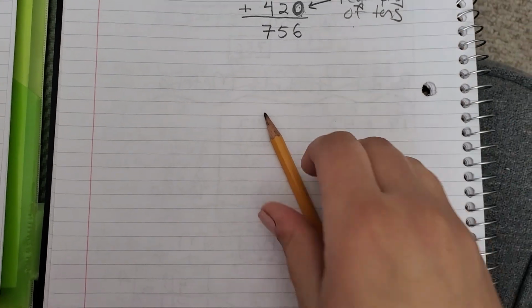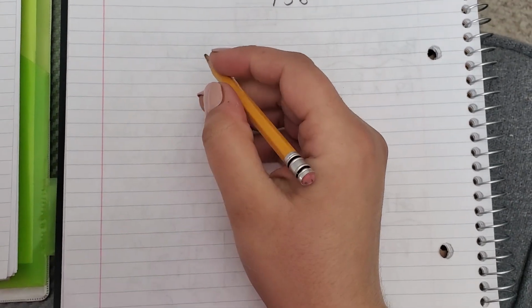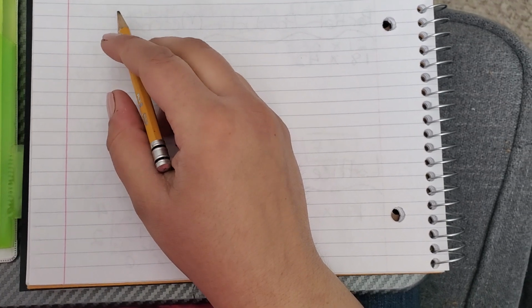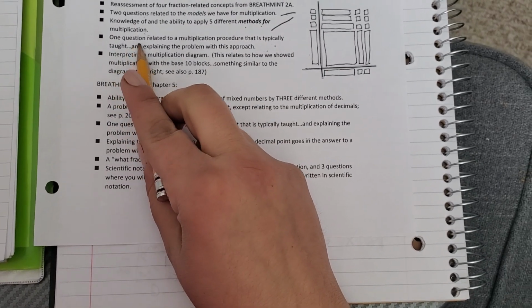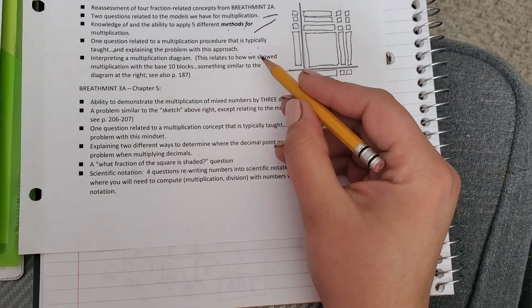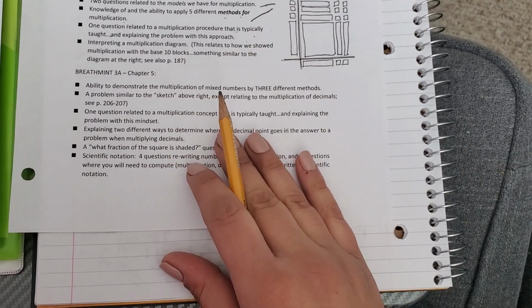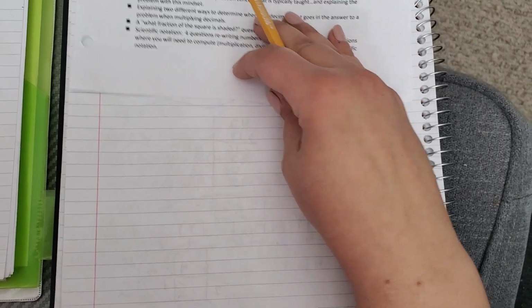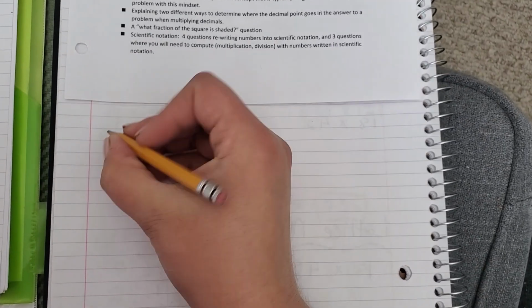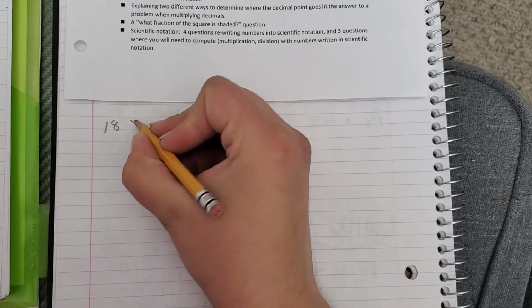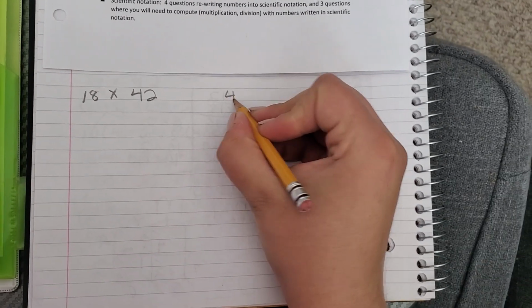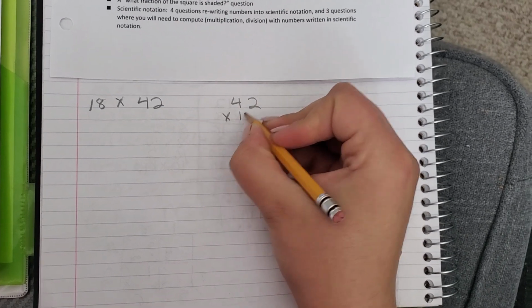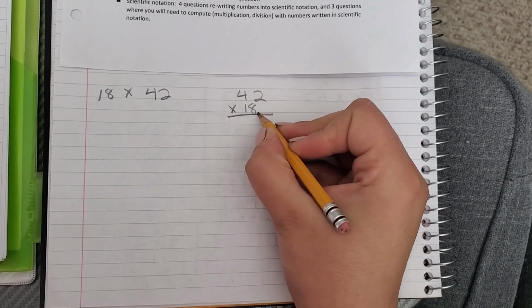All right, so I'm going to show you in this video why the traditional algorithm has a problem, which is this right here. One question related to a multiplication procedure that is typically taught, and explaining the problem with this approach. So we're going to use 18 times 42 for this, and 42 times 18. We'll set it up like this.